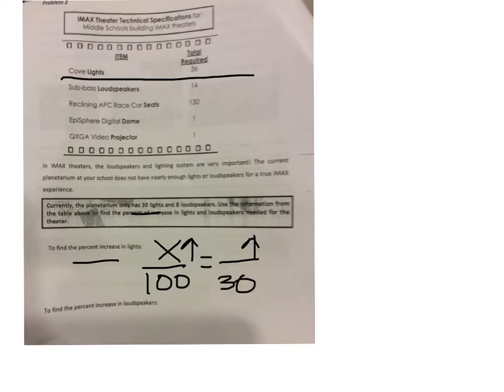Now we got to be really careful. We do not want to put 36 in the top blank, because if we read the label, that would say I need to make 36 more lights. I don't need 36 more lights, I need 36 total lights. If I already have 30, you should be able to do that in your head. You should have to increase it by 6 to make it a total of 36. I now have my three numbers, so you can multiply across and divide. So you multiply 100 times 6 and then divide by 30, and you will get 20. So your answer, the percent increase, is a 20% increase.